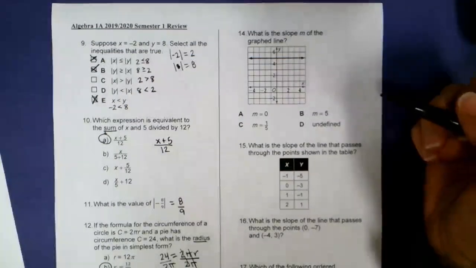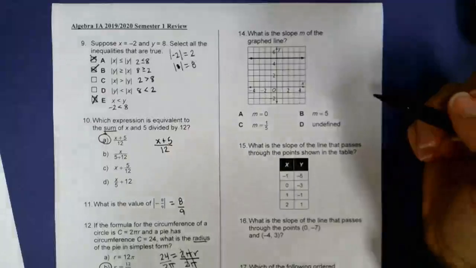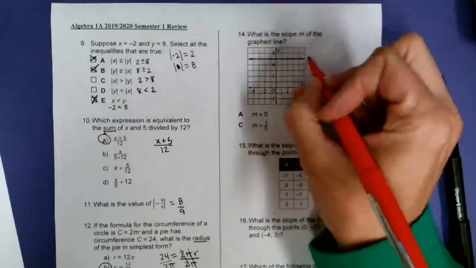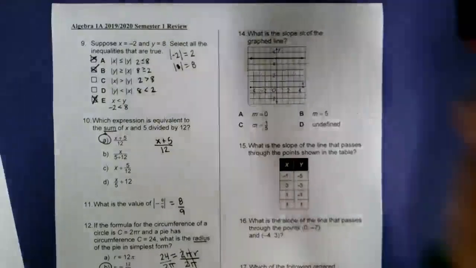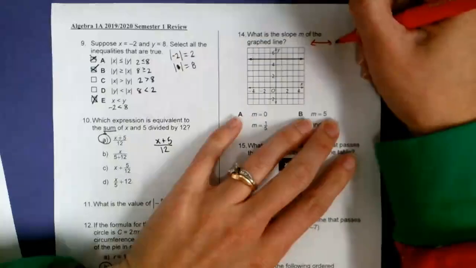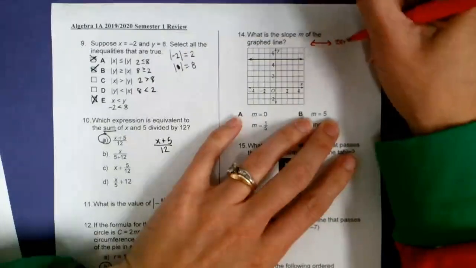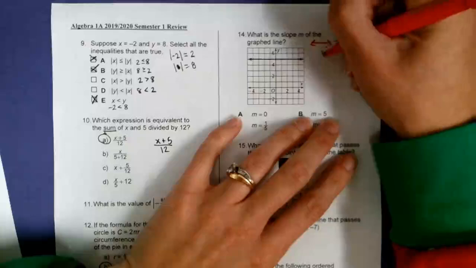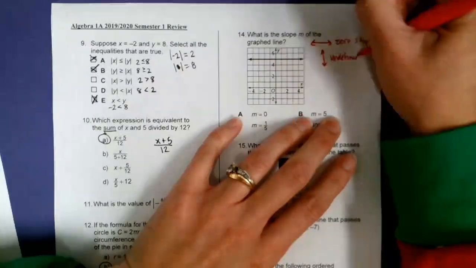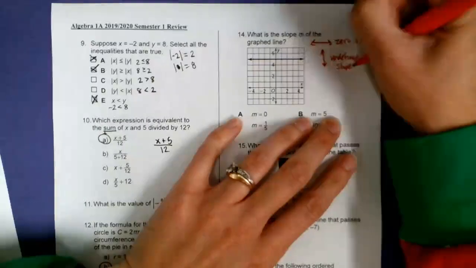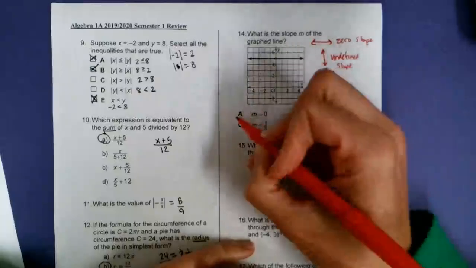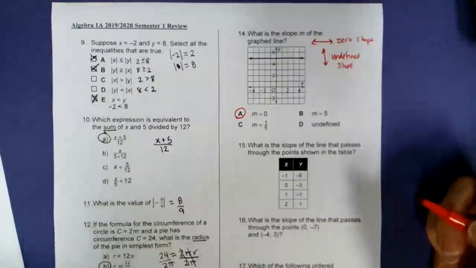What is the slope m of the graphed line? So this line that's graphed on here is a horizontal line. When you have a horizontal line, your slope is 0. When you have a vertical line, your slope is undefined. Okay, so that's important for you to remember. So this would be 0 for our slope.